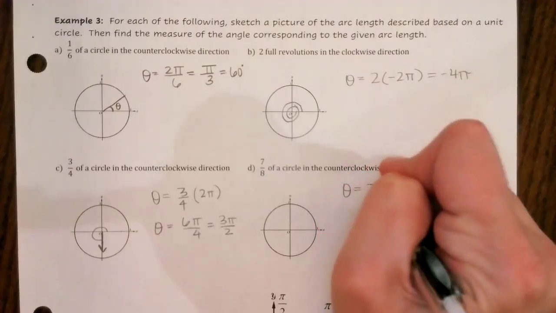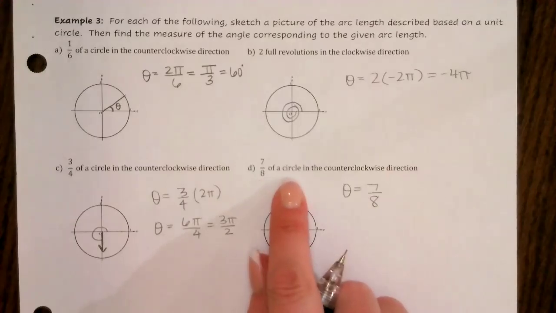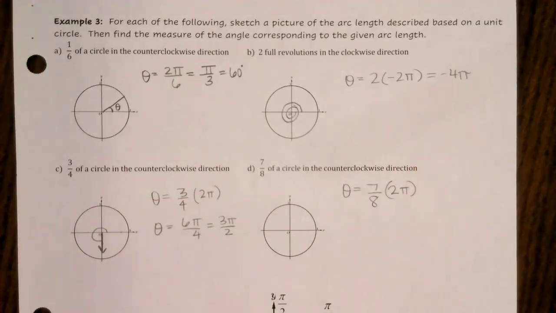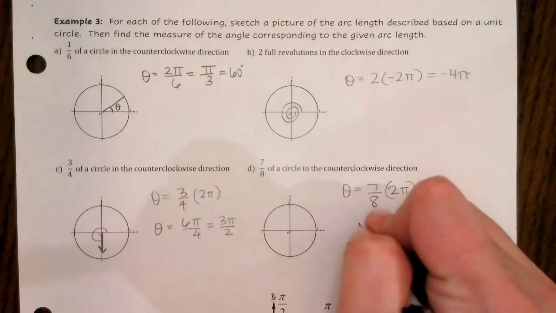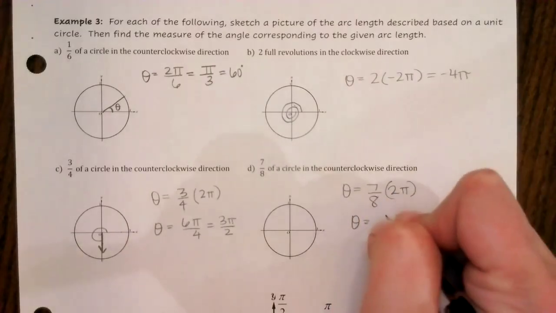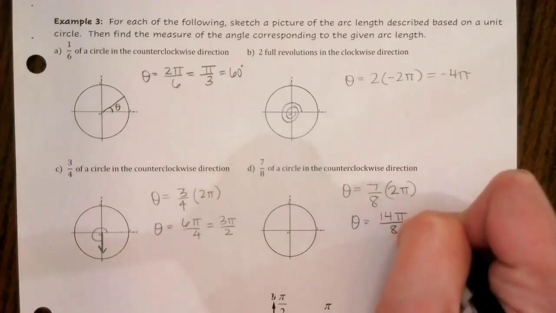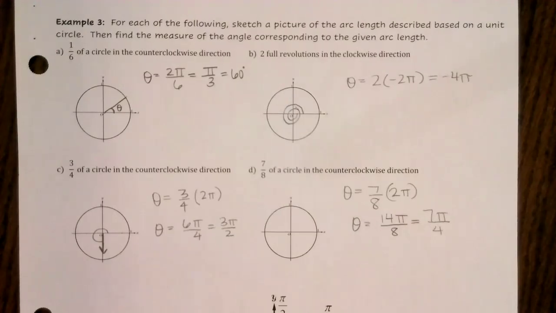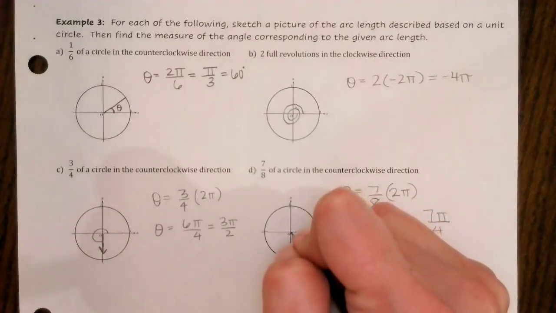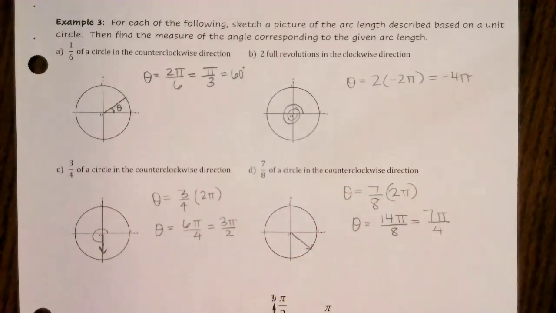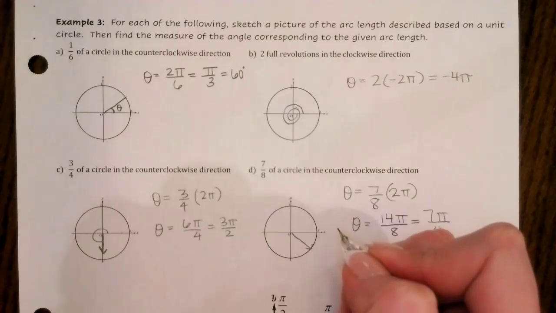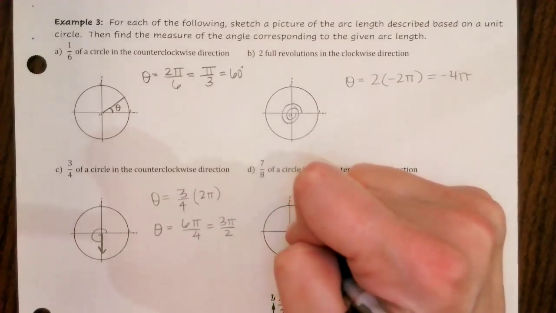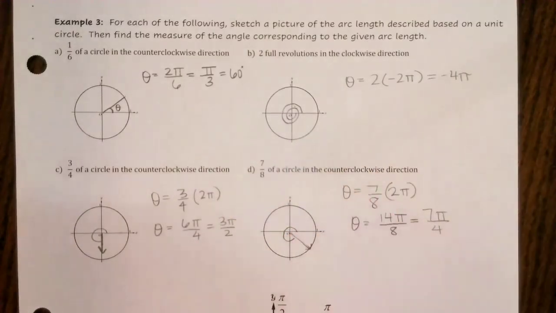So our theta here would be 7/8 for 7/8 of a circle times 2 pi. Again, we're multiplying it times 1 as well because the radius is 1. And so we get 14 pi over 8. I reduce that to 7 pi over 4. And 7/8 of a circle would be over here. And so that is my 7 pi over 4. And so it's counterclockwise, so it goes like that.